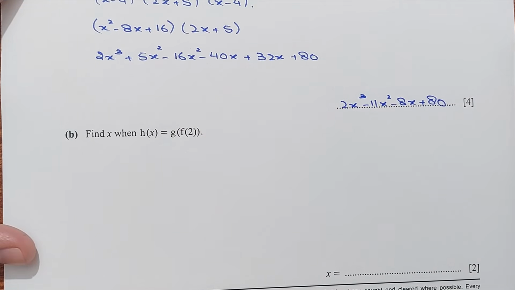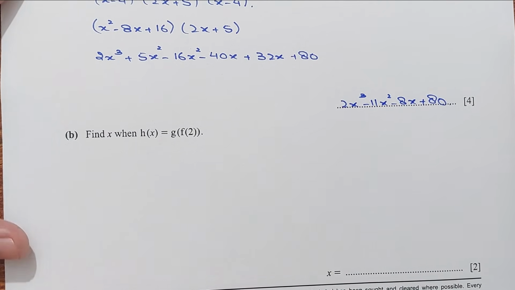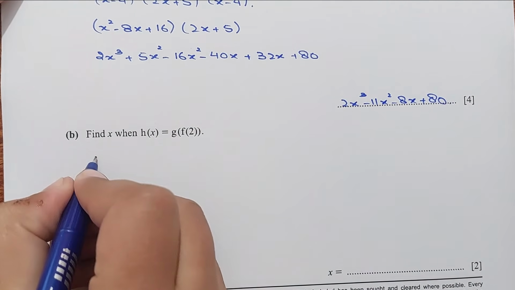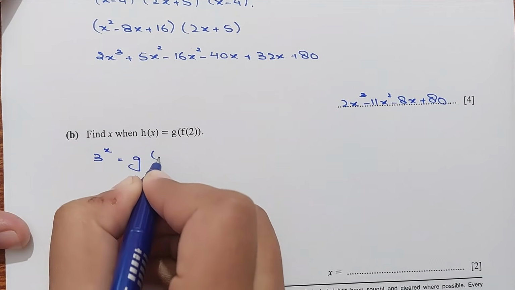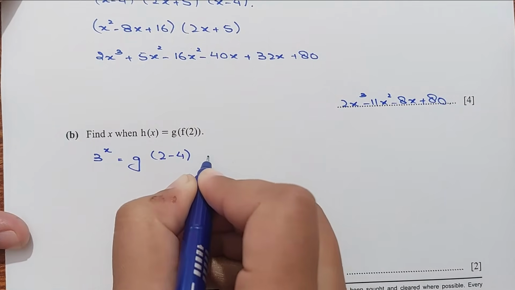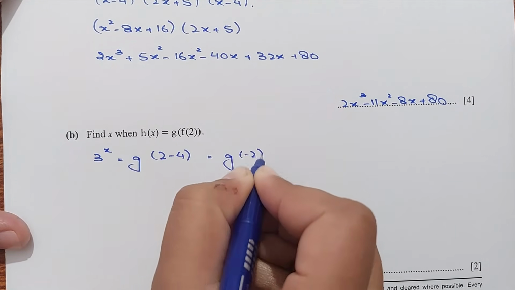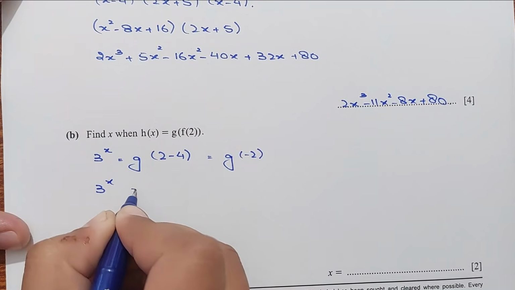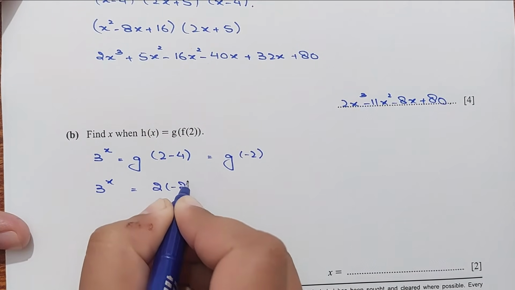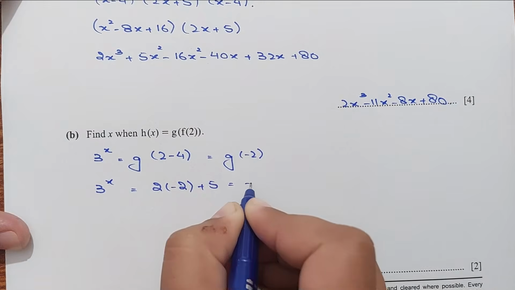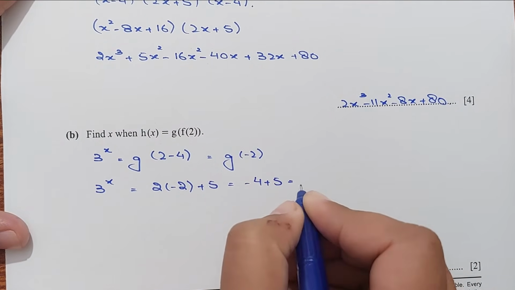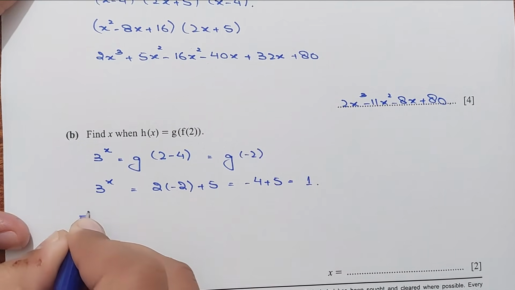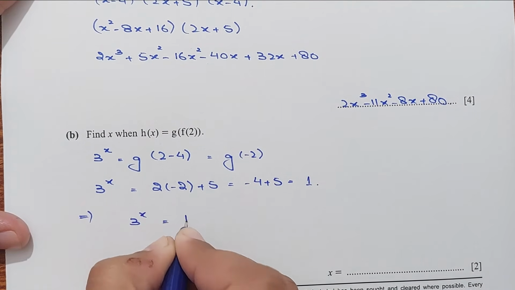Now for part B, find x when h of x equals g f of 2. H of x is 3 exponent x. G f of 2 is g of 2 minus 4, and this would be g of negative 2. So 3 exponent x would be equal to 2 times negative 2 plus 5. 2 times 2 is minus 4 plus 5, and this should be equal to 1. So the equation is 3 exponent x is equal to 1.